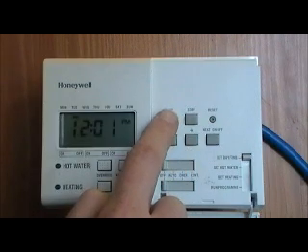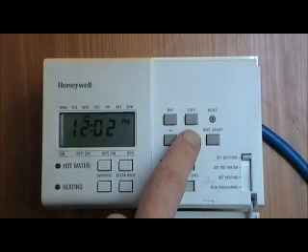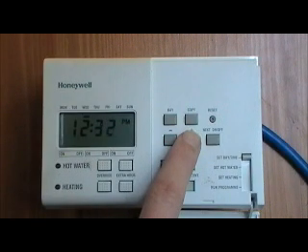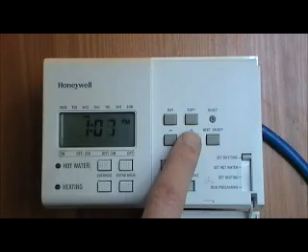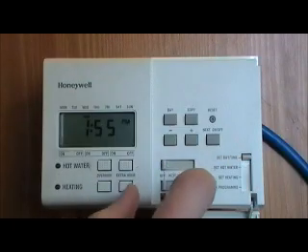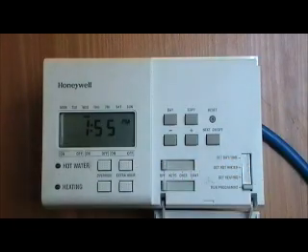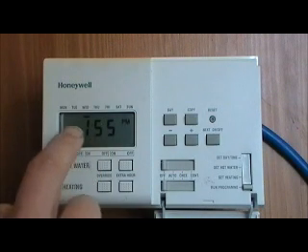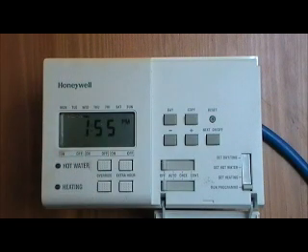So it's Wednesday today, and the time is almost 2 o'clock. If you keep your finger on, then it'll run through quite quickly. The one button does the hours and the minutes as well. There. Once you're happy with it, just move the slider back down to run program. As you can see, it's picked up 1:55 and on Wednesday.